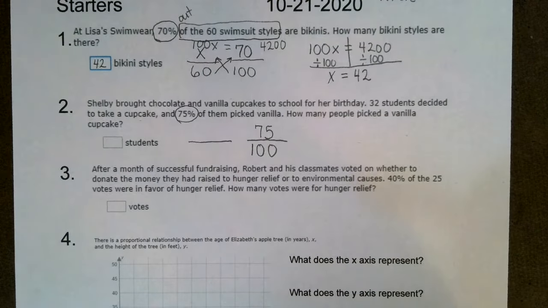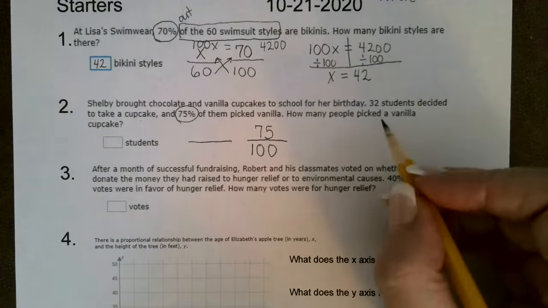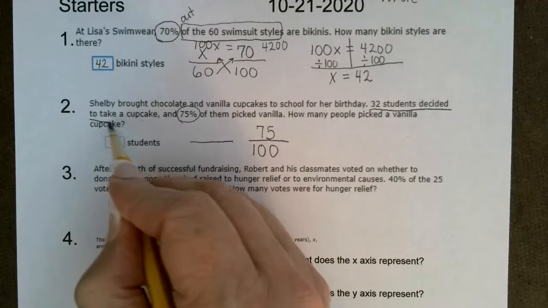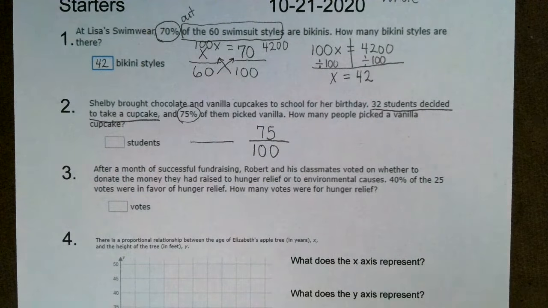And then in this particular problem, it doesn't have an "out of" like the other one did, out of the swimsuit styles, but it does say that 32 students decided to take a cupcake. So we have to decide, is that 32 the whole number, or is it the number that picked vanilla?